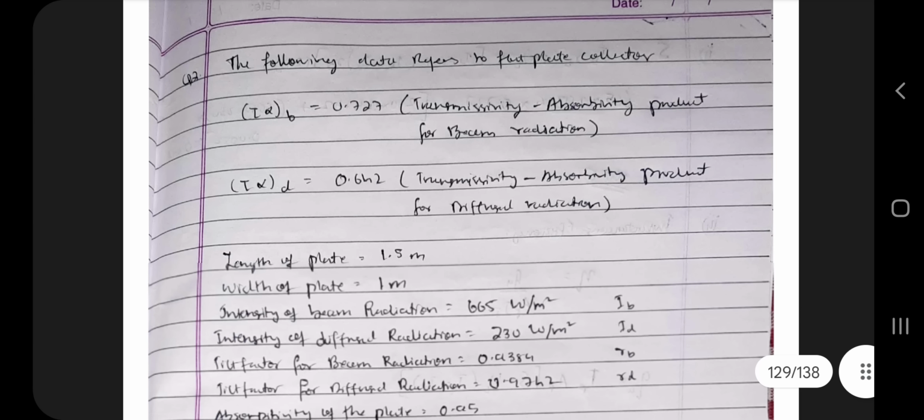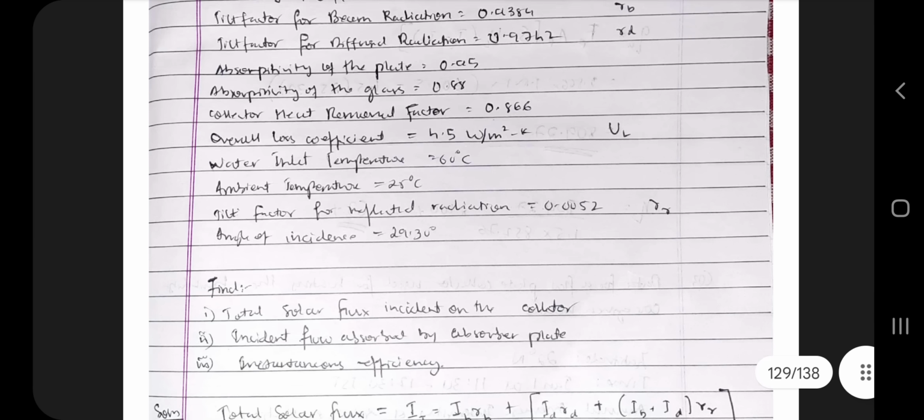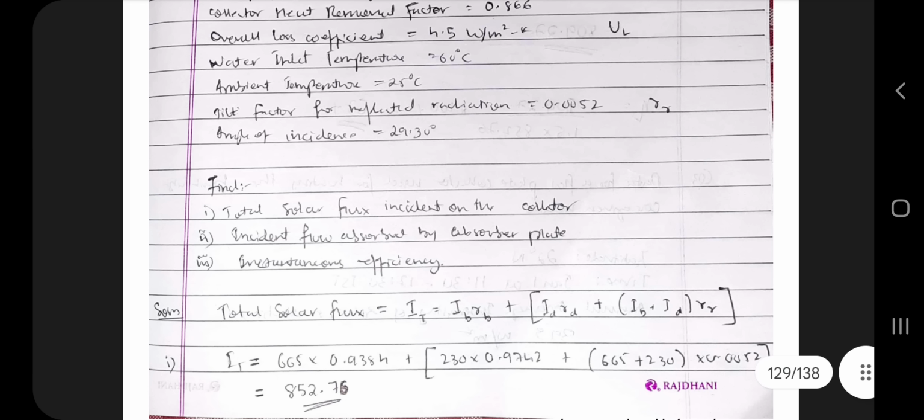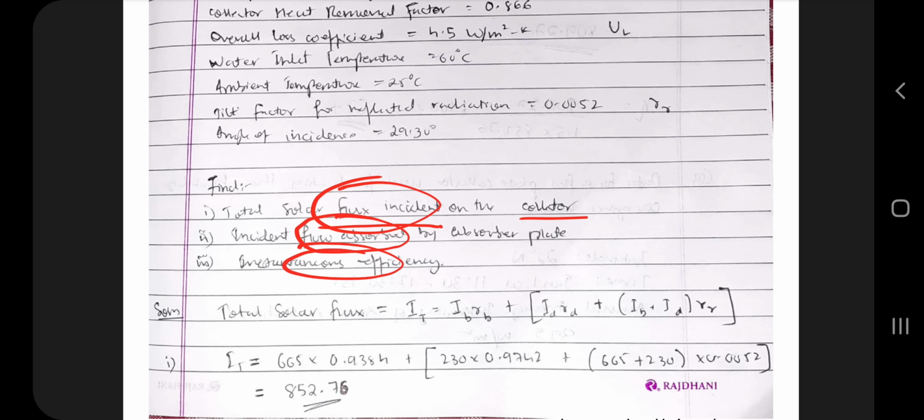This is another type of question where the data for the flat plate collector, the transmissivity-absorptivity product, and the transmissivity-absorptivity product for diffuse radiation, for beam and for diffuse, are given to us. What are we supposed to calculate? We are supposed to calculate the total solar flux incident on the collector, the incident flux absorbed, and the instantaneous efficiency.